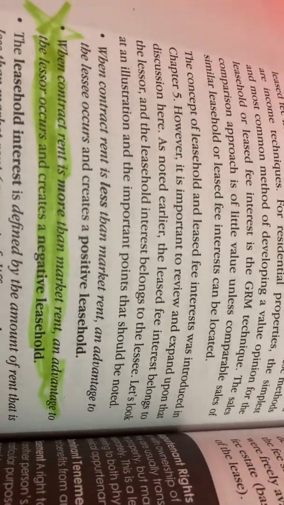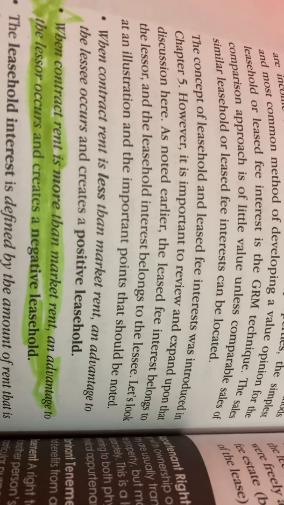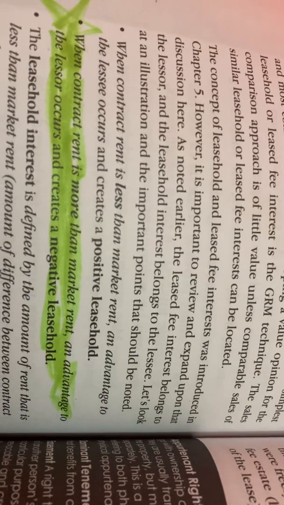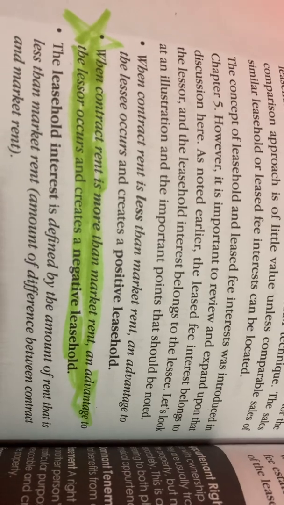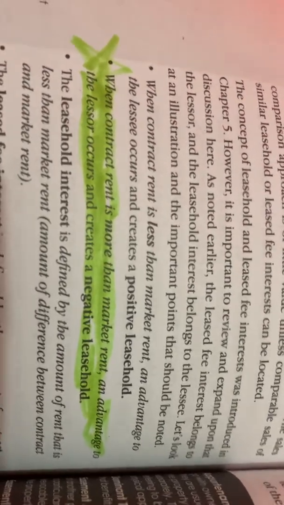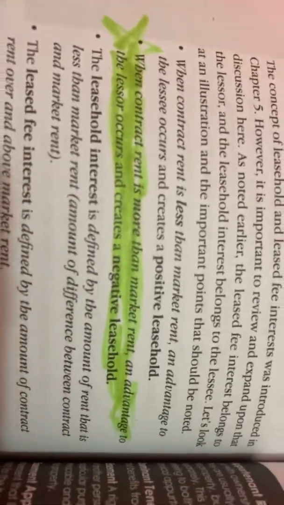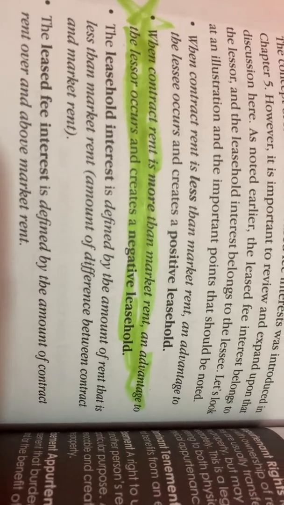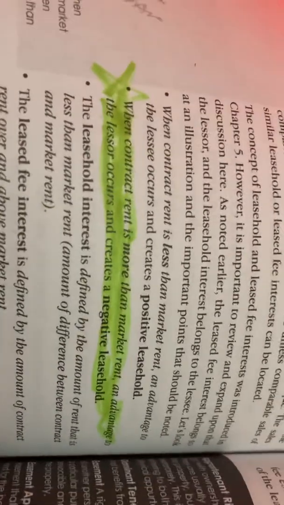The concept of leasehold and leased fee interests was introduced in Chapter 5. However, it is important to review and expand upon that discussion here. As noted earlier, the leased fee interest belongs to the lessor. The leasehold interest belongs to the lessee. Let's look at an illustration and the important points that should be noted. When contract rent is less than market rent, an advantage to the lessee occurs and creates a positive leasehold. This is in bold and highlighted, so remember this.